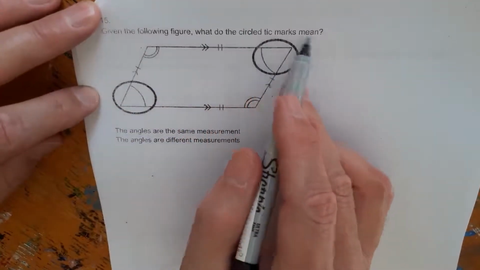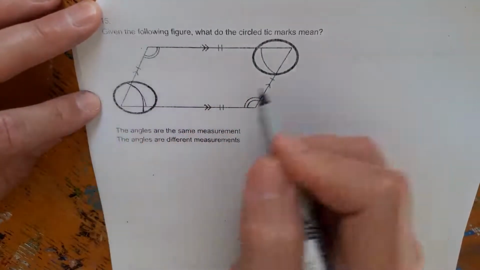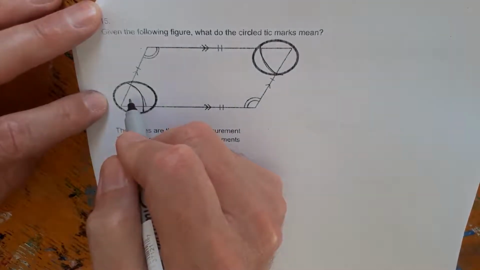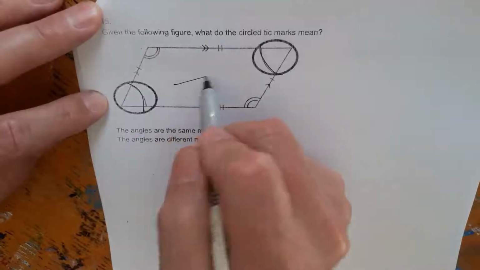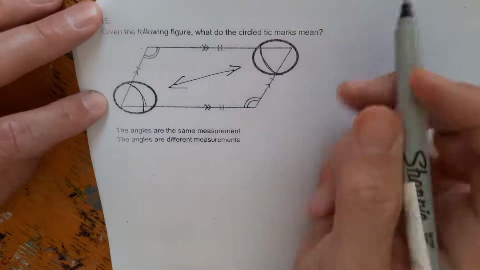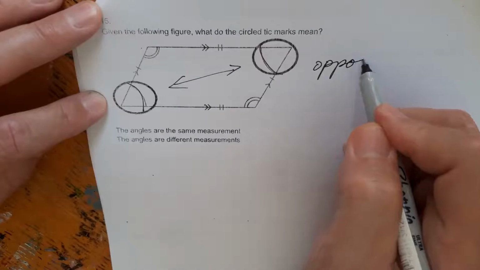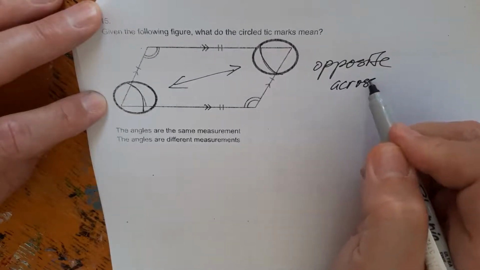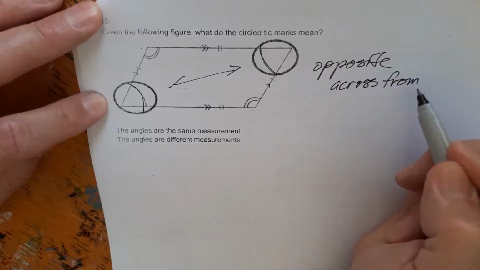Given the following figure, what do the circled tick marks mean? Same thing, this one's got 1, 1. The measure of these angles in degrees are exactly the same. And just keep in mind, anything across from each other in geometry is called opposite. That's a little bit hard for students to understand. Opposite means across from, and this is in the notes, by the way.